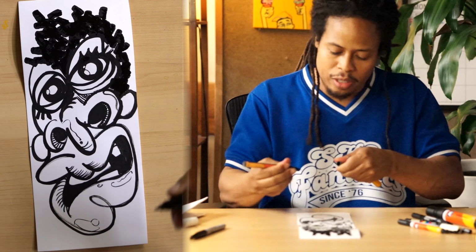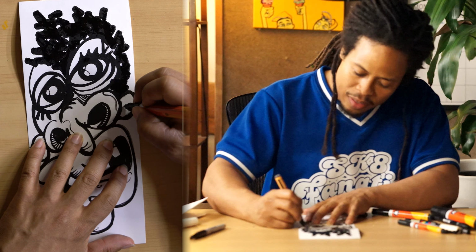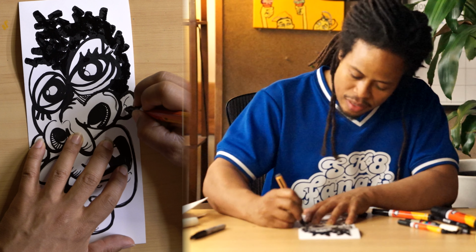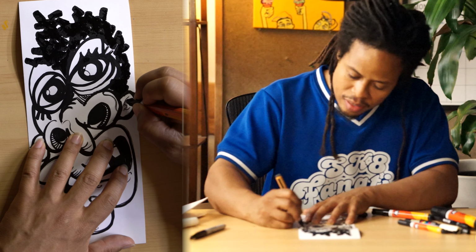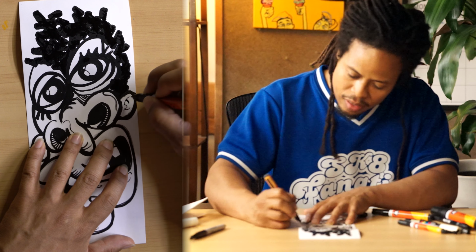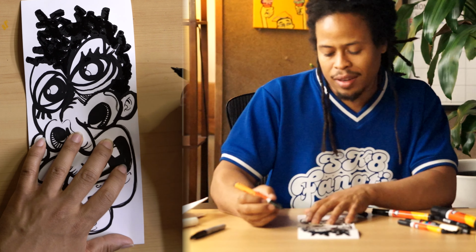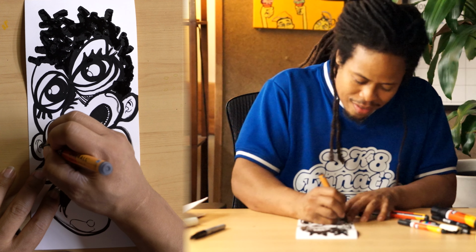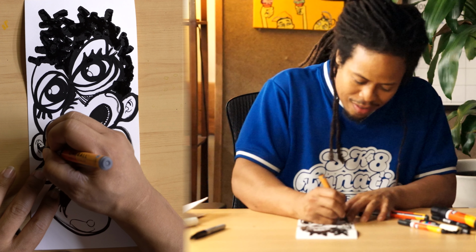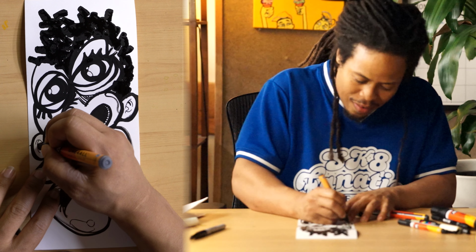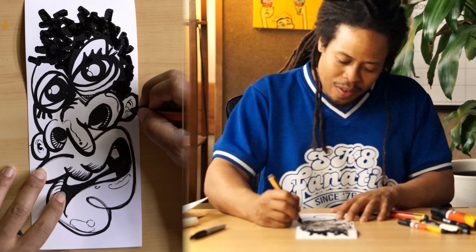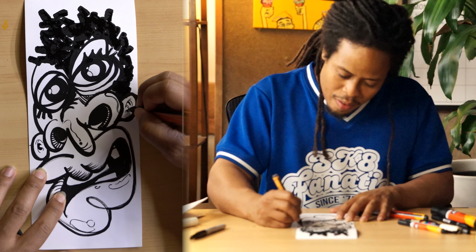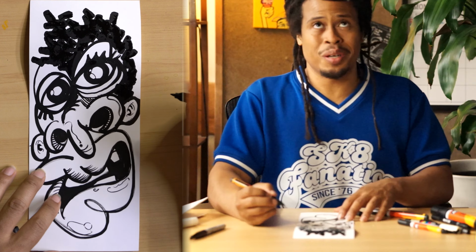And then we'll use a smaller marker to draw the details. A little eardrop.